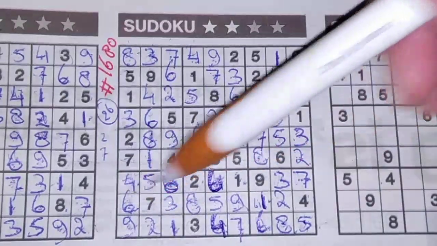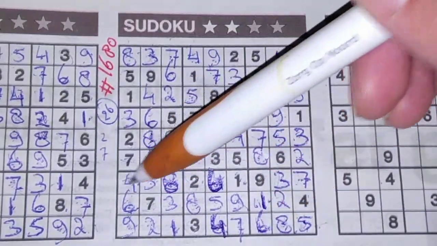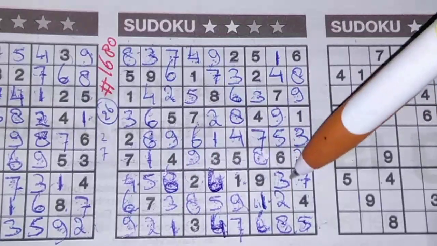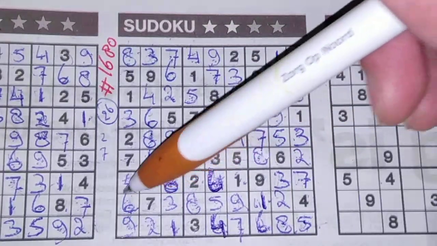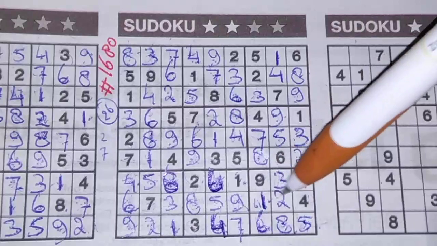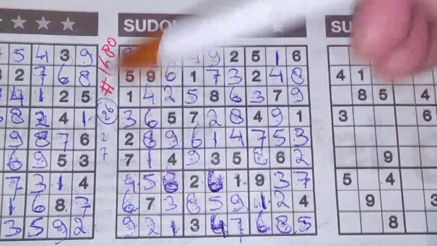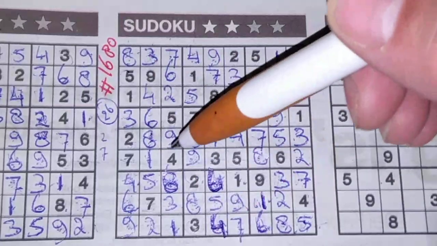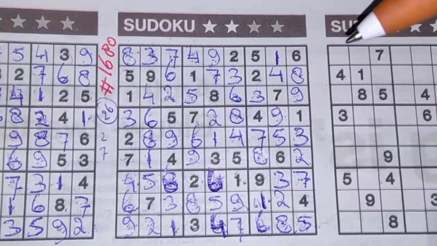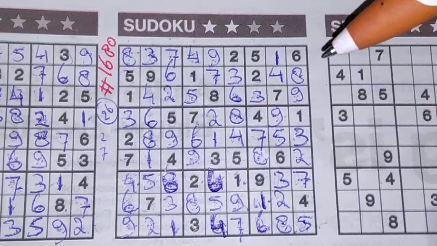9, correct. 6, correct. 4, 5, 8, 2, 6, 1, 9, 3, 7. No double numbers. 6, 7, 3, 8, 5, 9, 1, 2, 4, 9, 2, 1, 3, 4, 7, 6, 8, 5. No double numbers. So this is correct and solved within 18 minutes.